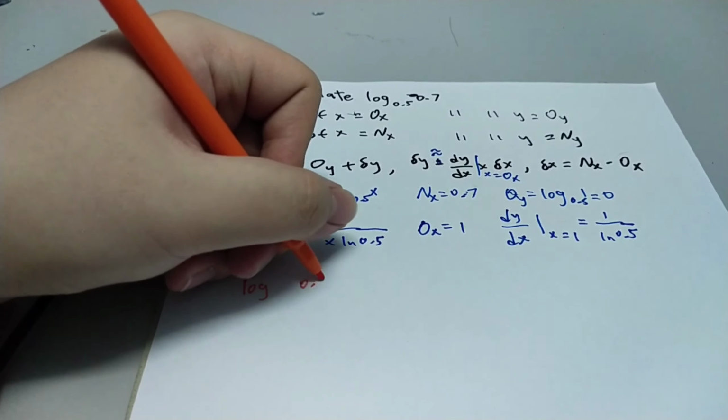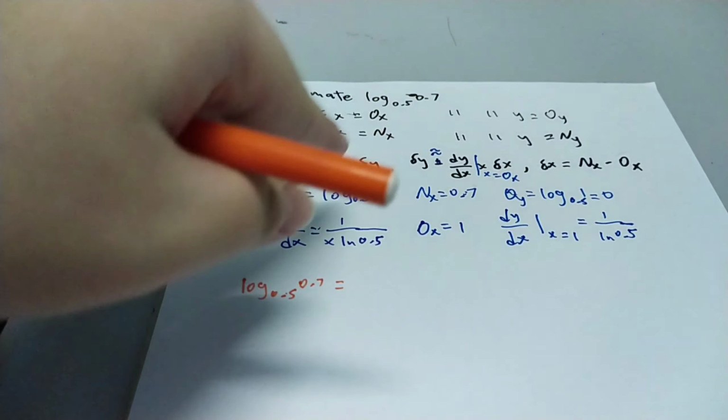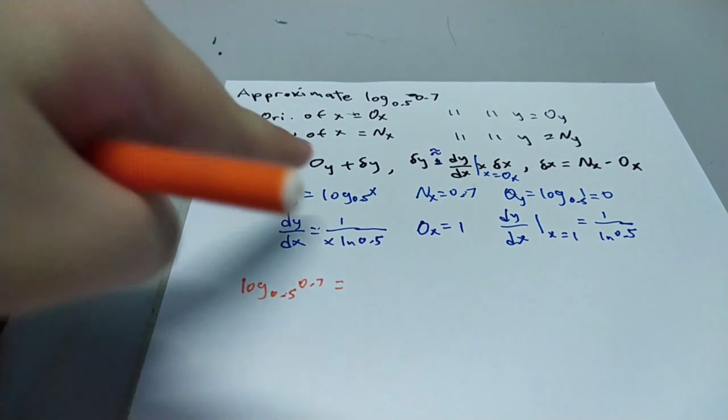The log of 0.7 with base 0.5 is equal to the original value of y, 0, plus delta y, where delta y is approximately equal to dy over dx at x equal to 1, which is 1 over natural log of 0.5, times the new value of x, 0.7, minus the original value of x, which is 1. Plugging in everything, I get negative 0.3 over natural log of 0.5. Then we simplify some more.